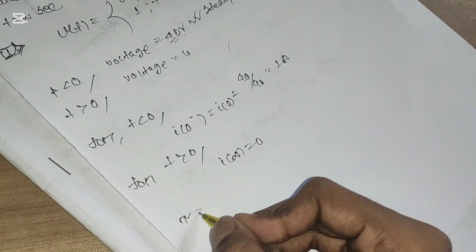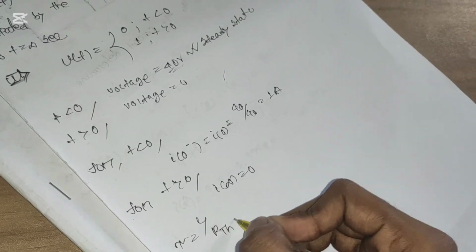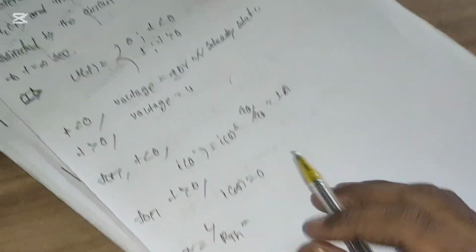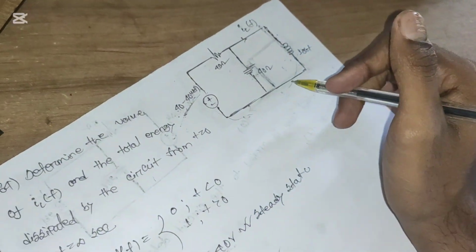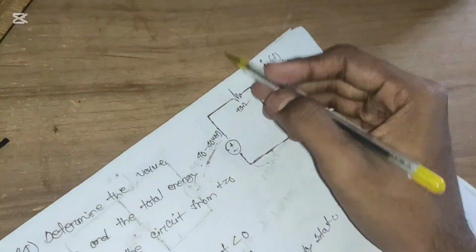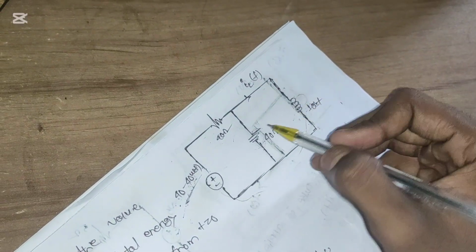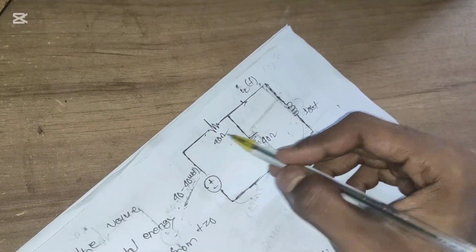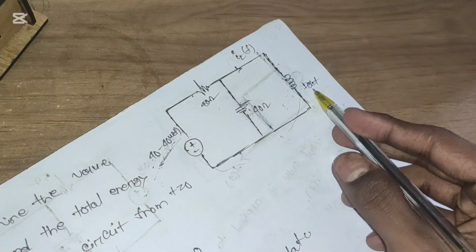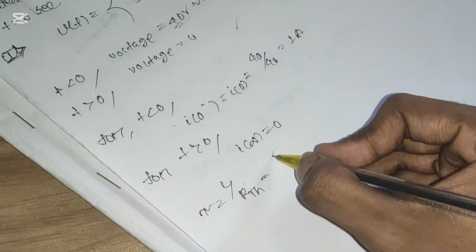Now what will be the tau? Tau will be L by R_TH. Now when we calculate the time constant, the source is off. For t greater than 0, we can see easily that 40 and 40 are in parallel, so their equivalent will be 20. What is the value of L? The inductance value equals 10 Henry.